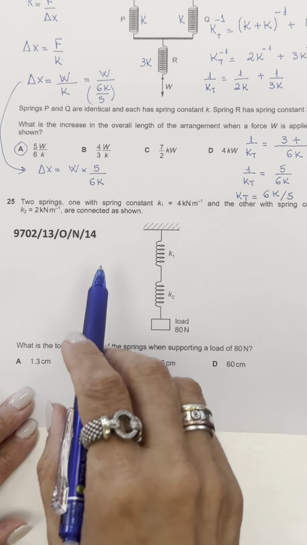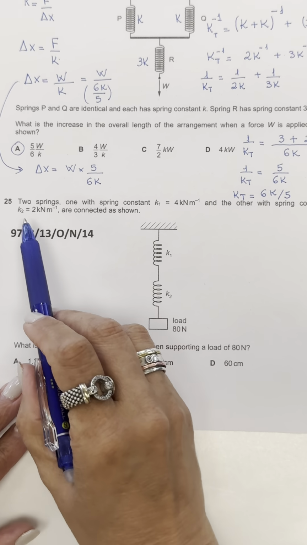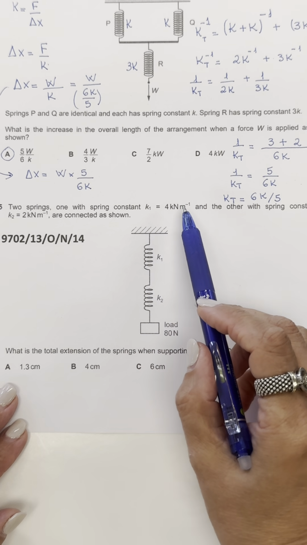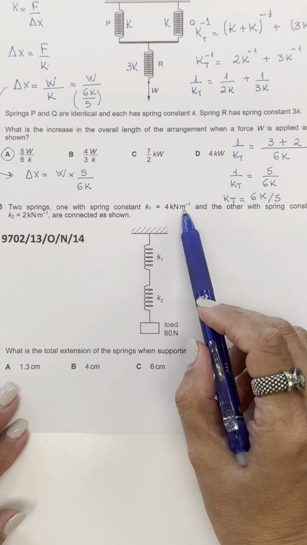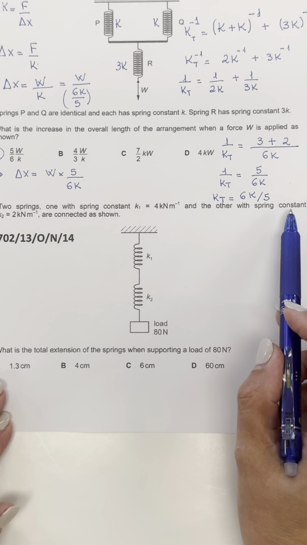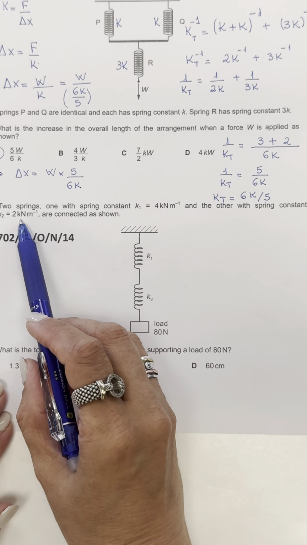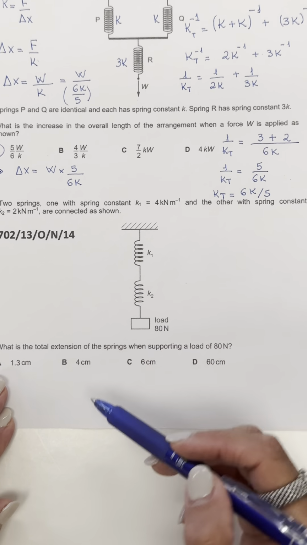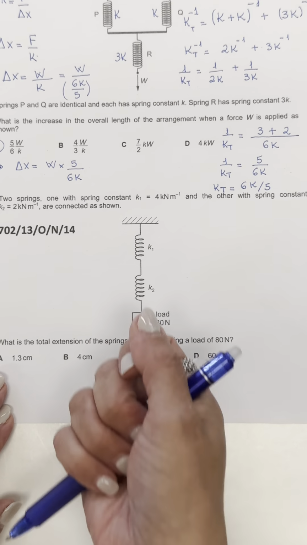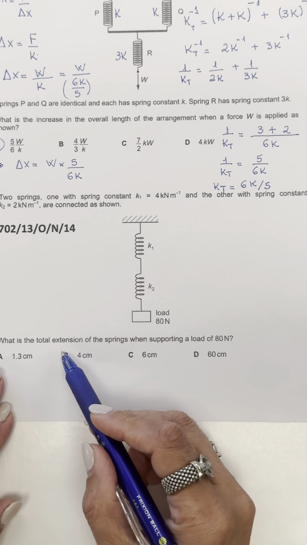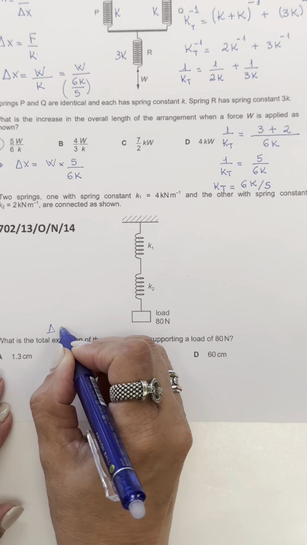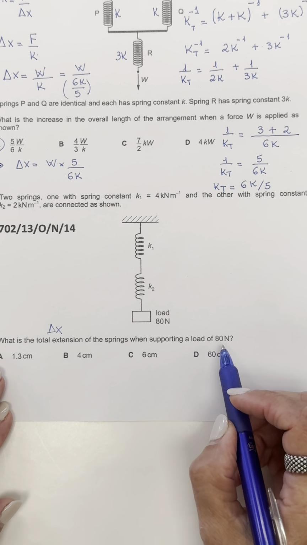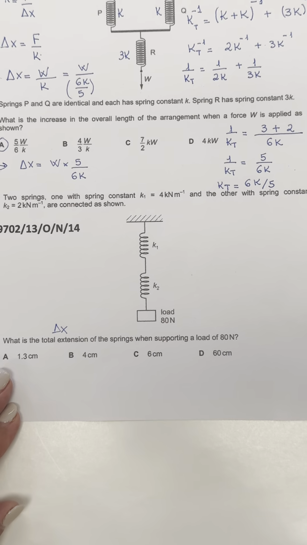Next question. I bet you don't need my help, but let's go. Two springs, one with a constant K1 of 4 kilonewton per meter, and the other with a spring constant of 2 kilonewton per meter, are connected in series. There is a load here, right? What is the total extension of the springs when supporting a load of 80 newtons?